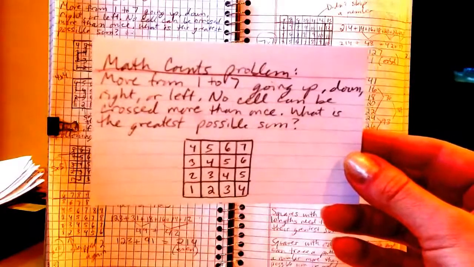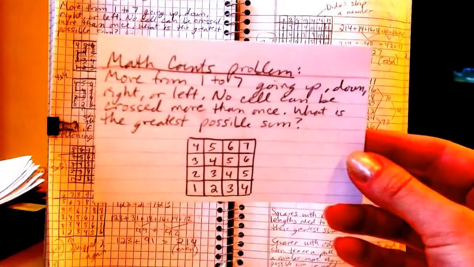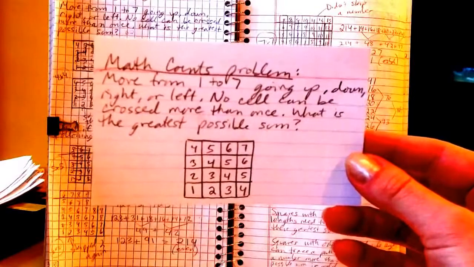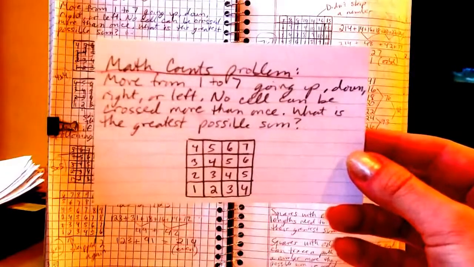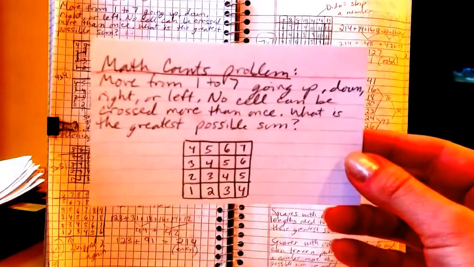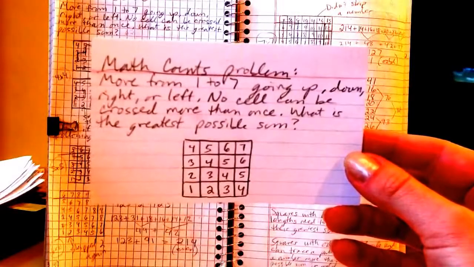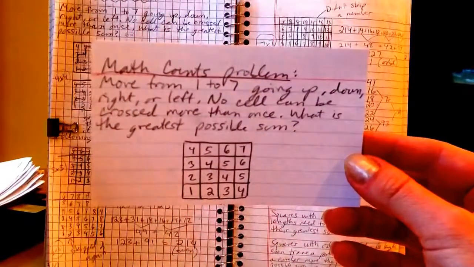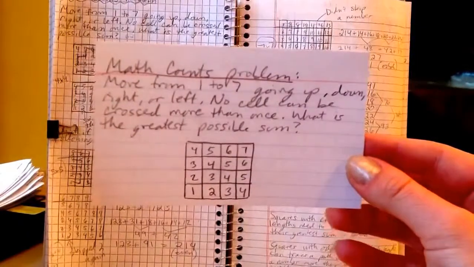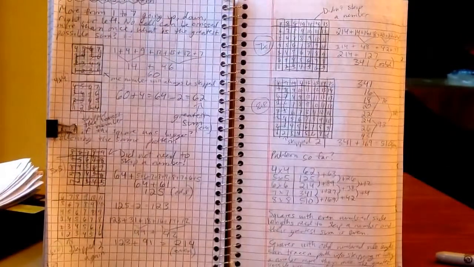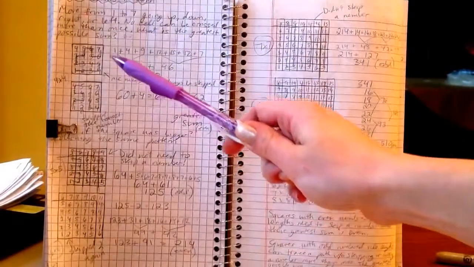No cell can be crossed more than once. We had to figure out what is the greatest possible sum. This MathCounts problem came up in one of the MathCounts booklets that the kids and I were working on. As we were going through the different ways to get from 1 to 7, we realized that we always had to skip one number.